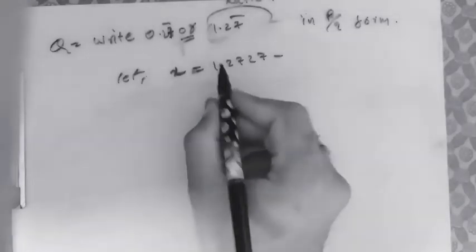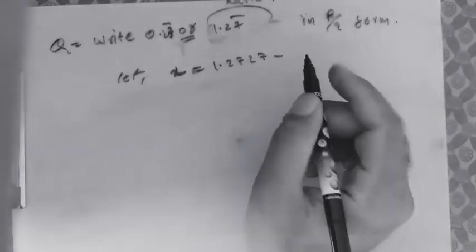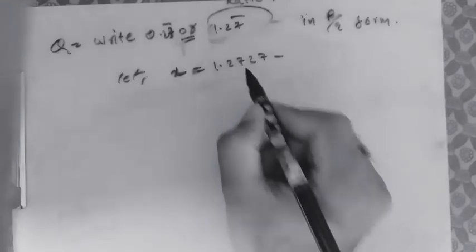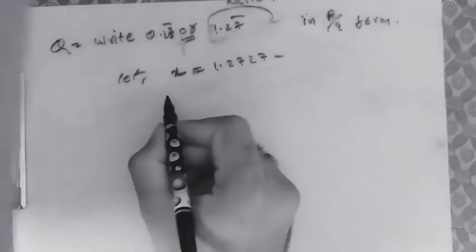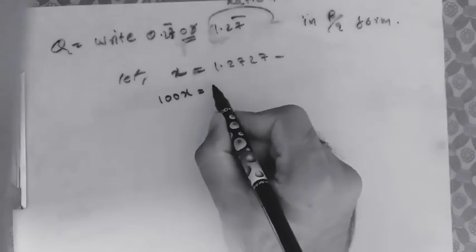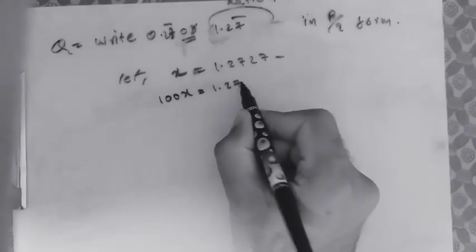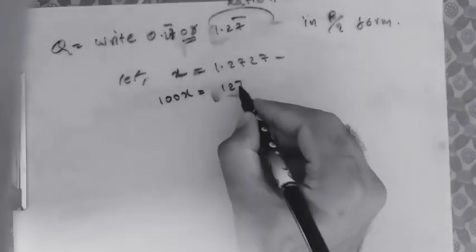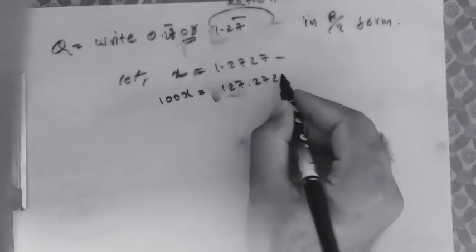Here we can easily recognize that 2 digits are repeating, so we multiply both sides by 100, so we get 127.2727.